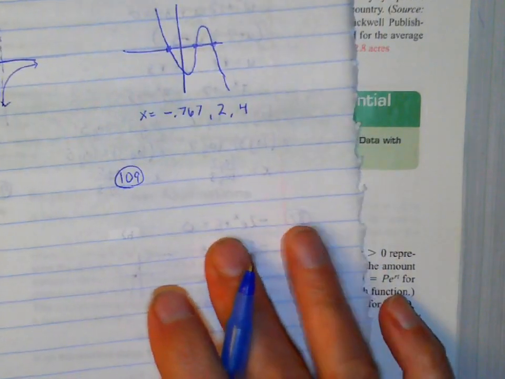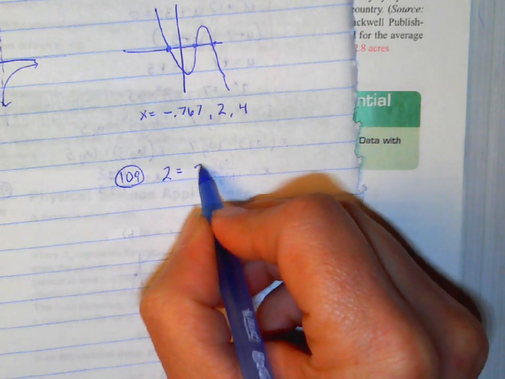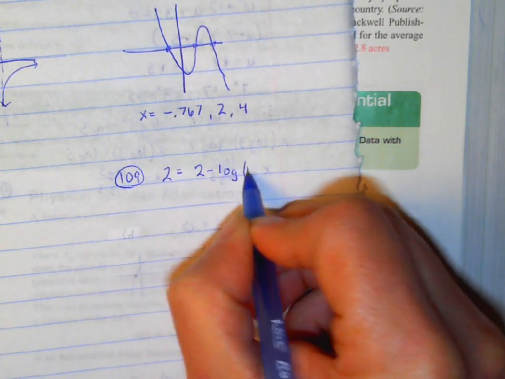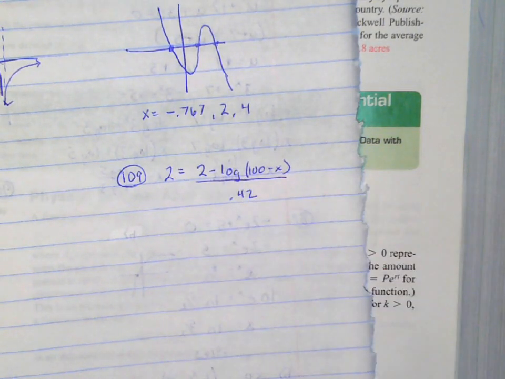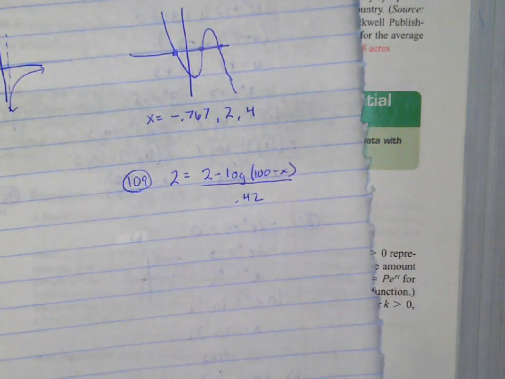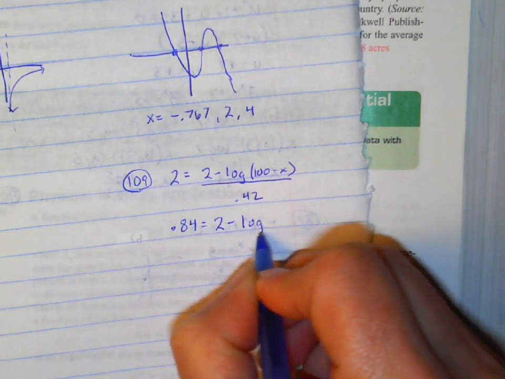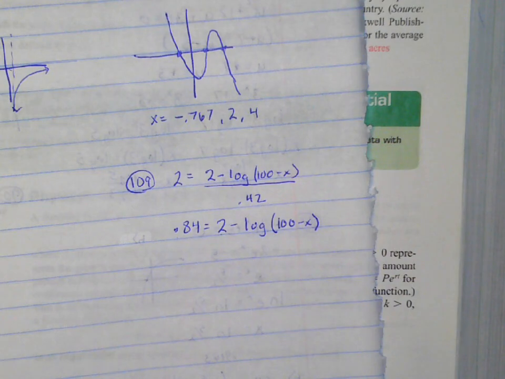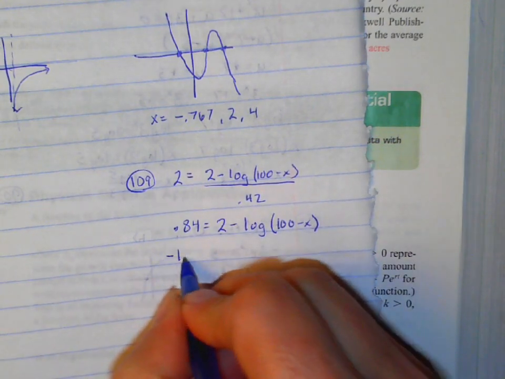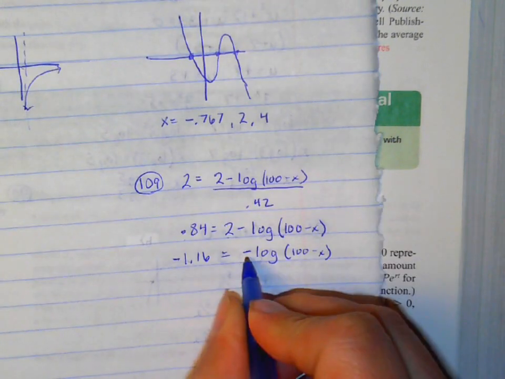So we have that equation after 2 years. We're going to put the 2 in for the y. So we're going to solve this. Start by taking that and multiplying both sides by 0.42. So I have 0.84 equals this. I'm going to get rid of this 2, subtract that over. So negative 1.16. Get rid of this, divide by it.